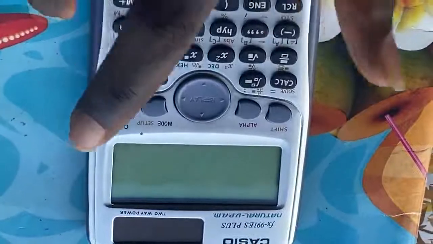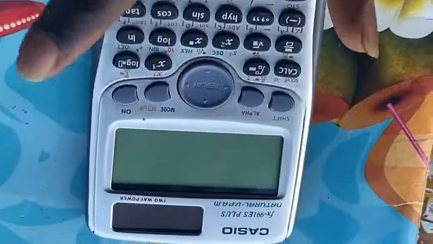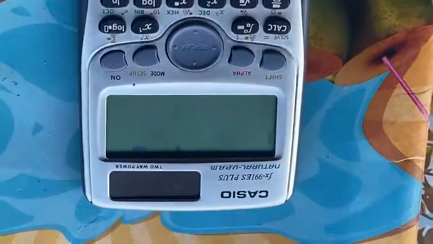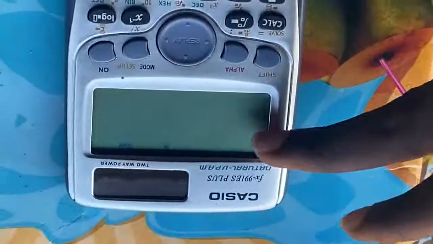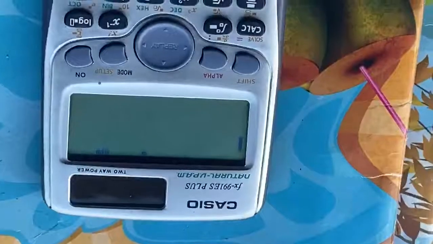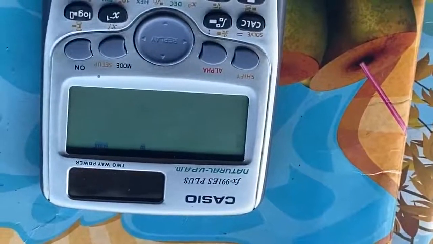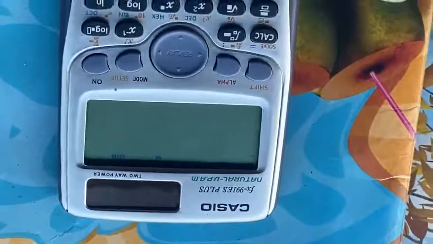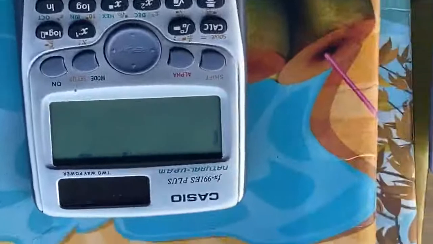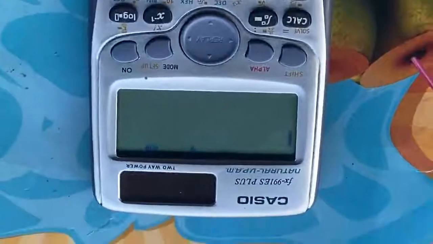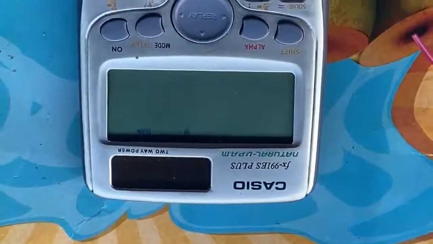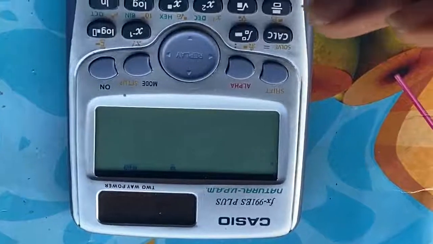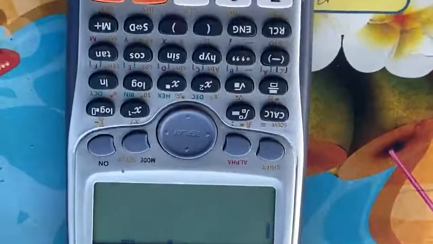The first thing you need to do is click the on button, which is here. When you click it, you can see by the left of it there's something ticking, like a ticking bomb. This shows that the calculator is functioning well and is fully on. The next thing you need to know is that the Casio Scientific Calculator has upper and lower buttons.